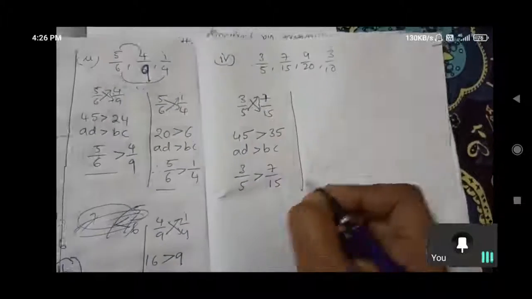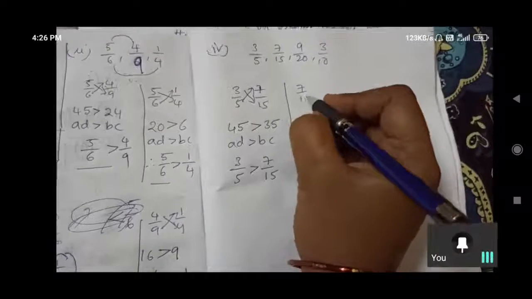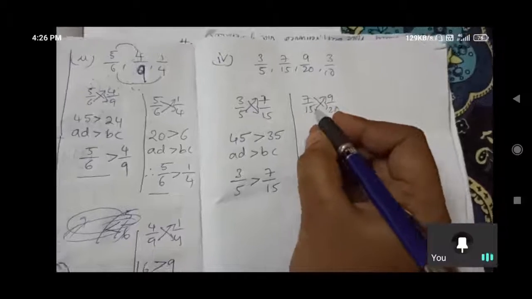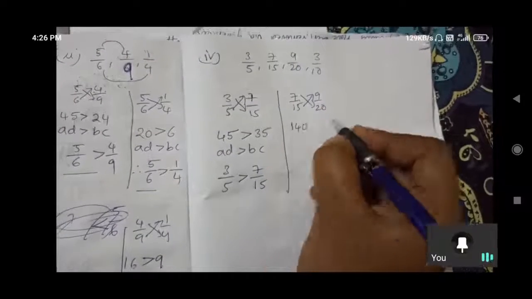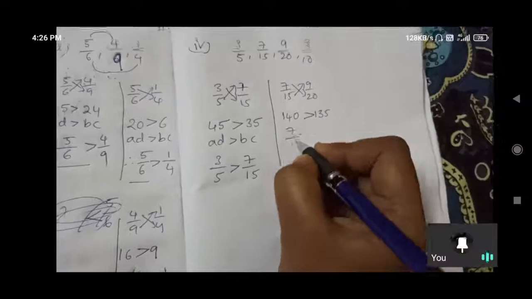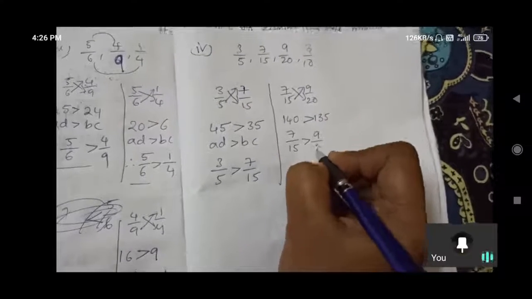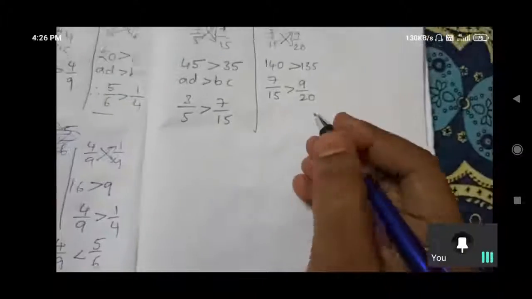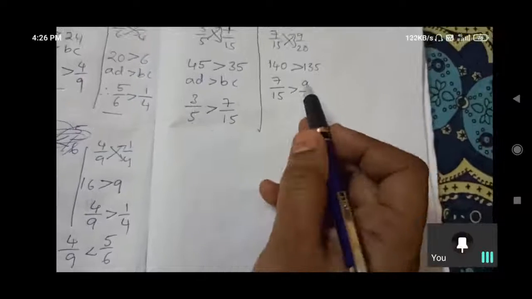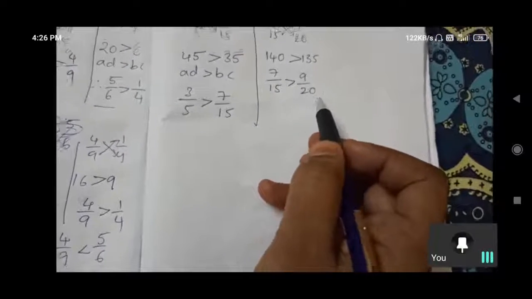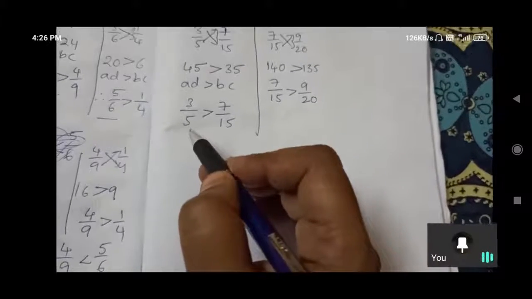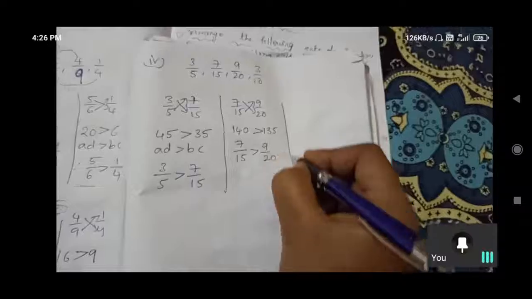And among 7 by 15 and 9 by 20, which one is bigger? First we need to compare. 20 into 7, 140. 15 9s are 135. So 140 is bigger. So 7 by 15 is bigger than 9 by 20. So automatically we can say 7 by 15 is bigger than 9 by 20, which means 3 by 5 is automatically greater than 9 by 20 also. This one is smaller, this one is somewhat bigger, and this one is bigger still. Yes. So we can conclude. No need to compare here like this.